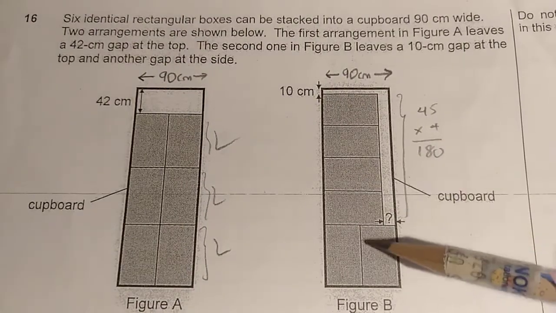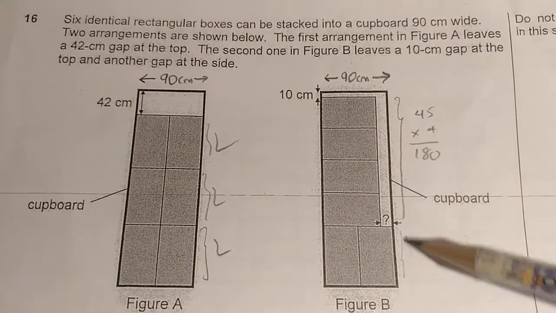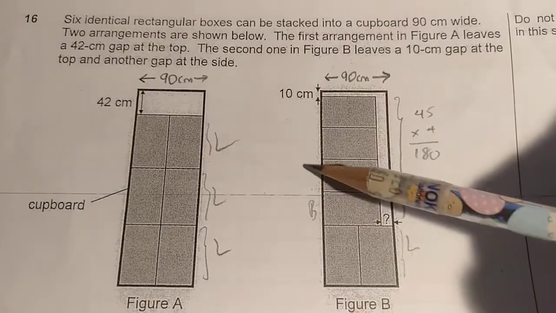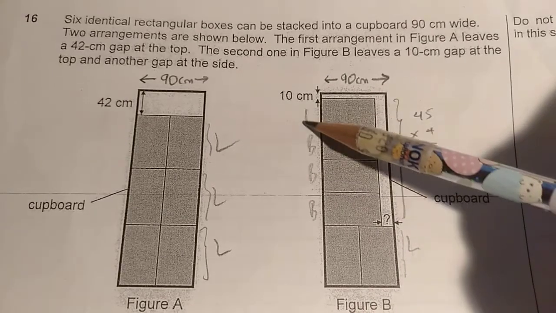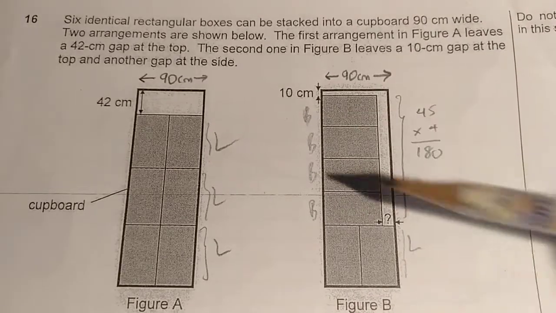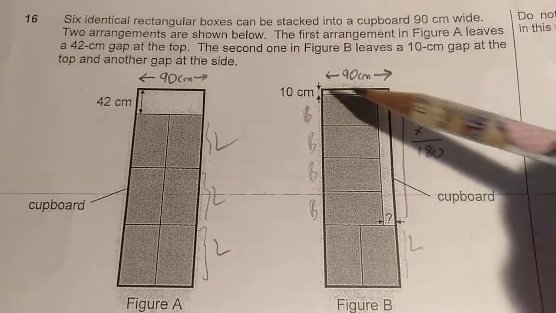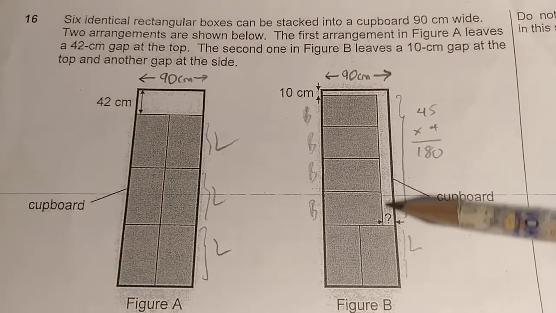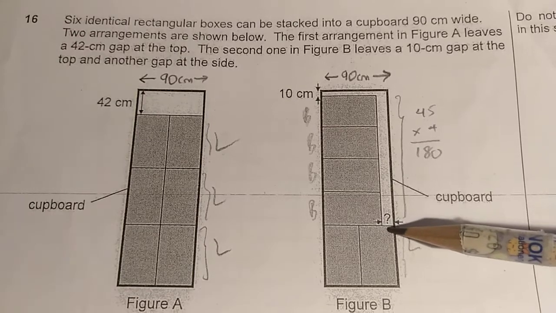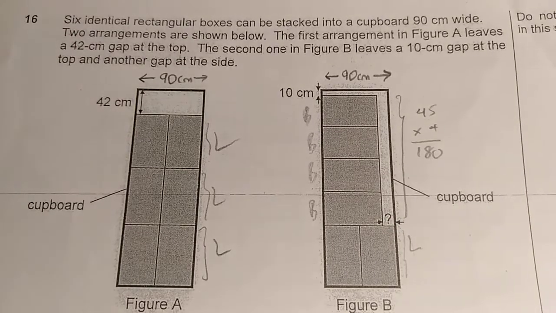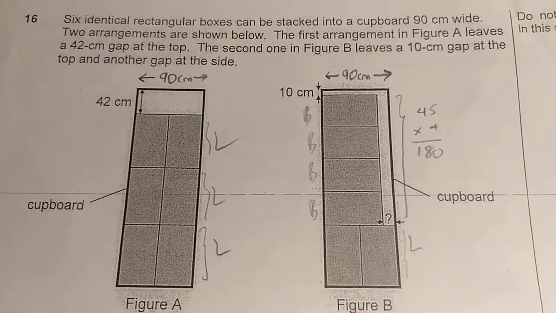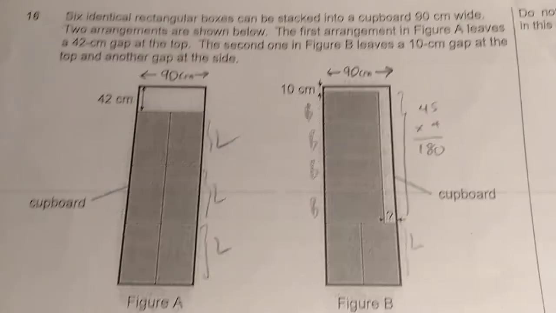If, however, you stack it differently, you put the length this way, but here you put the breadth, 4 breadth here. The top part you will leave a small gap of 10 cm, whereas here there's a gap of not sure how many cm. So how can we use this? When I see so many letters, right, I will think of, can I use algebra to solve this?